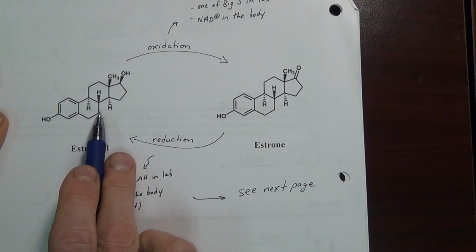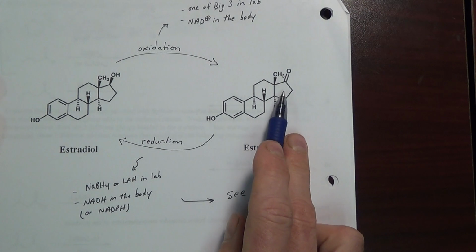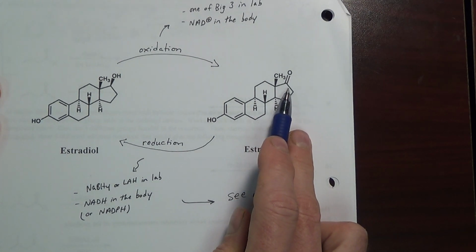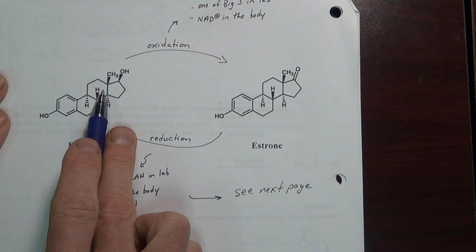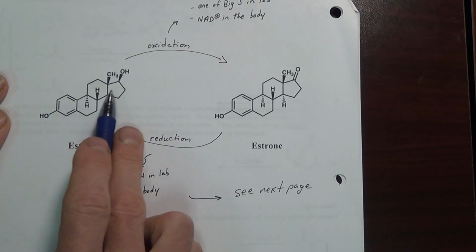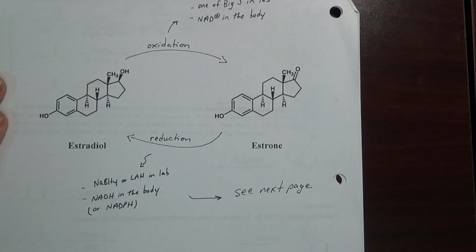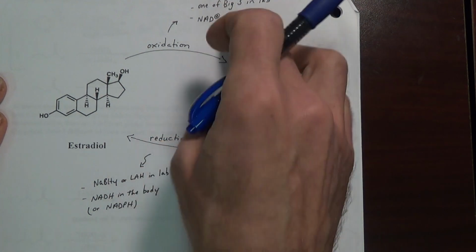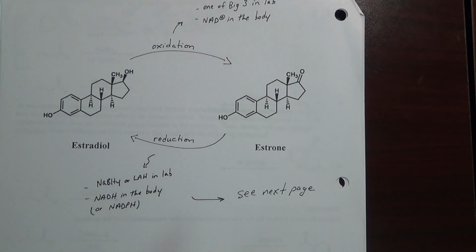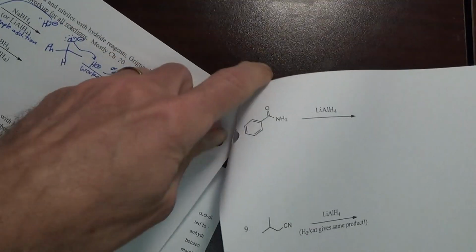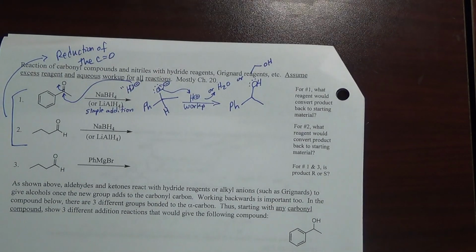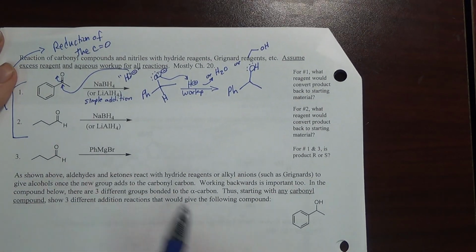Estradiol, we oxidize the alcohol to the carbonyl, and then the carbonyl can be reduced back to the alcohol. All right. Let's talk about these details a little bit later. We don't use any chromium trioxide or LAH in the body. The body has enzymes that will do that. Let's get back to the chemistry here.